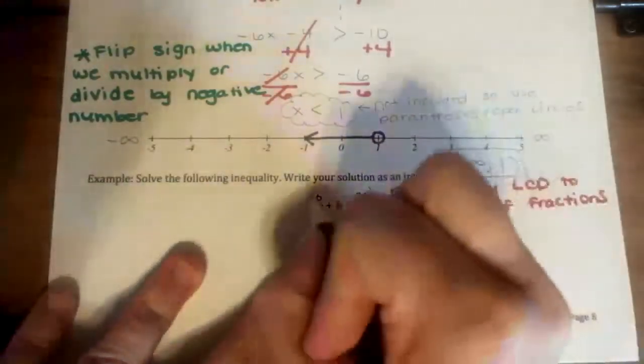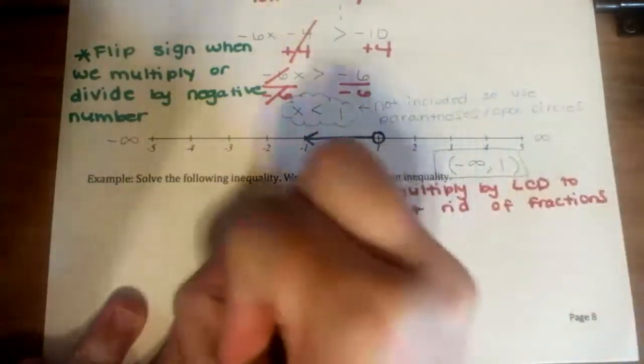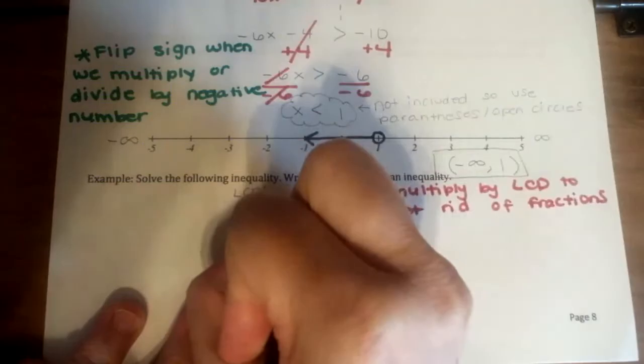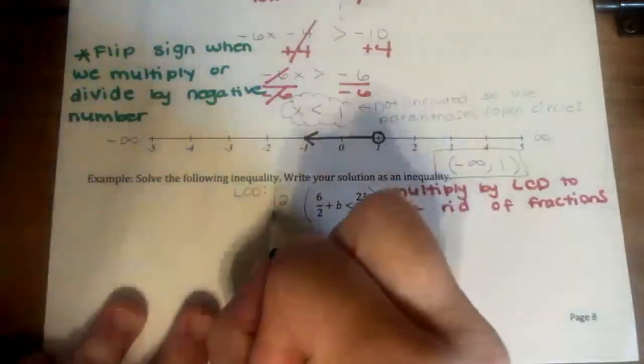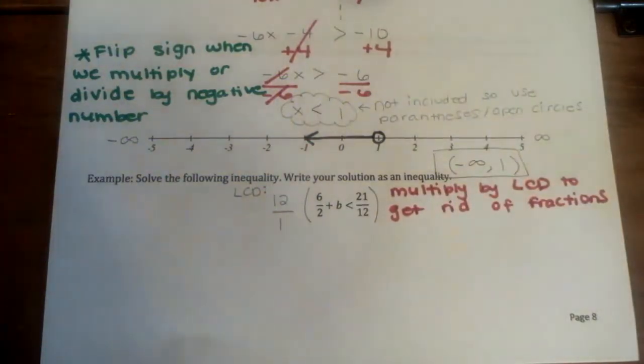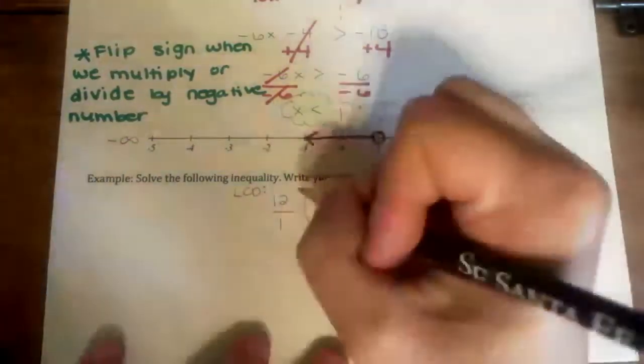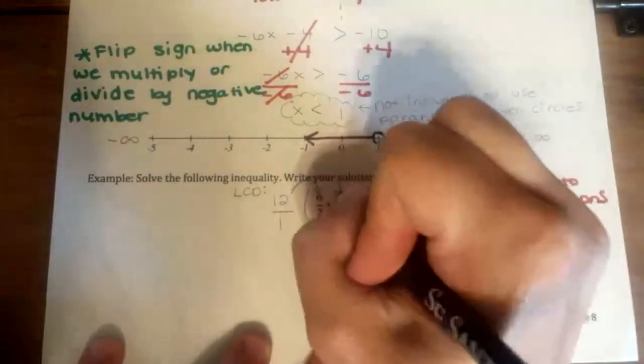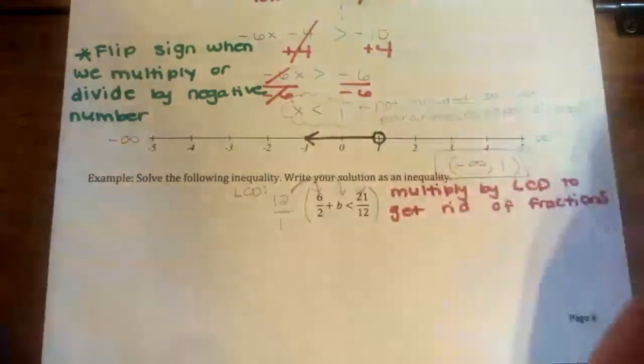So we're going to multiply everything by our LCD of 12. Remember, we're multiplying fractions. So top times top, bottom times bottom. So if you want to write it as 12 over 1, go for it, because 12 divided by 1 is still 12. So let's distribute that to every single term on both sides of the equation.